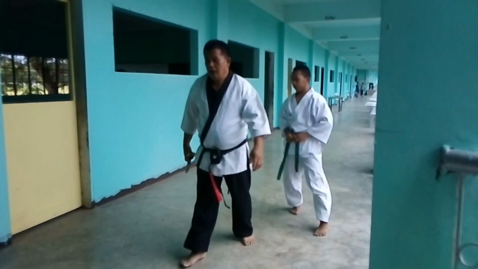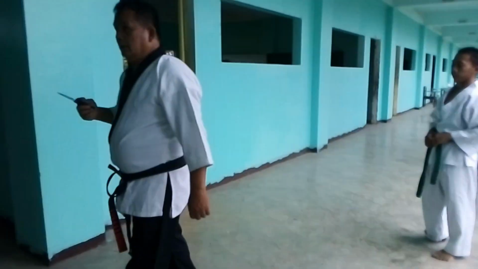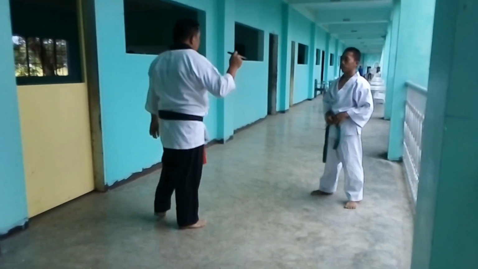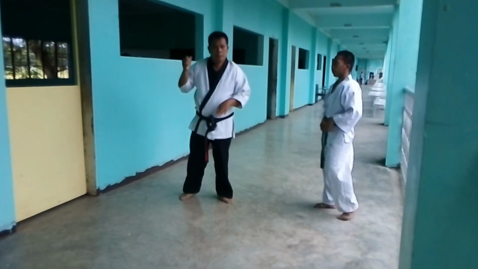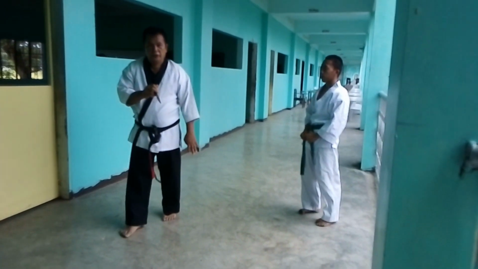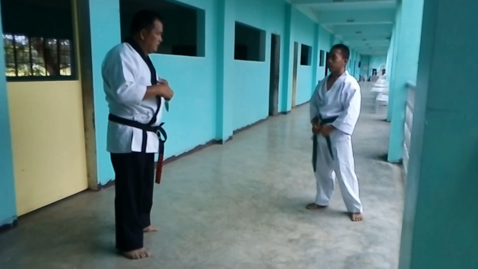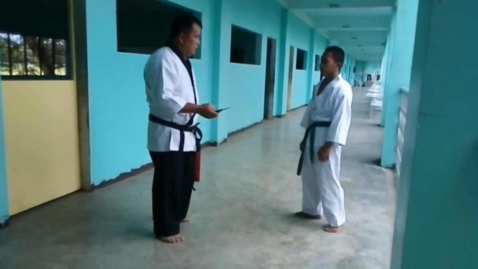That is how defense works. That is how the hand blocking works. So we will continue later on.